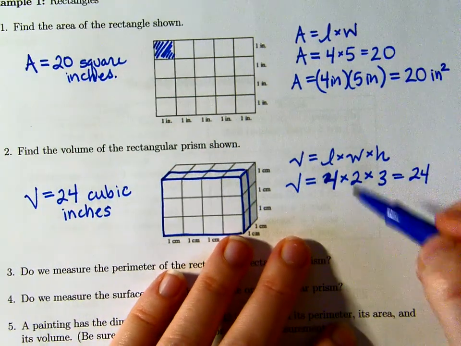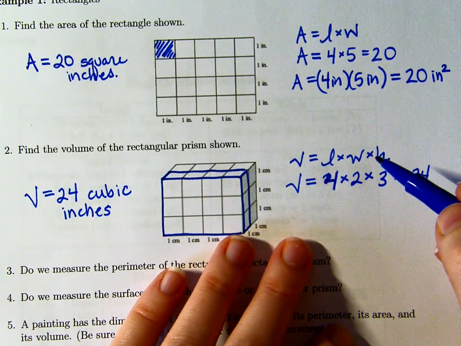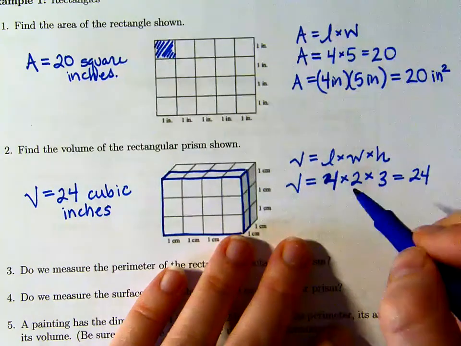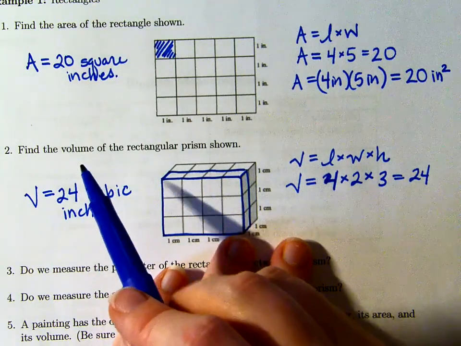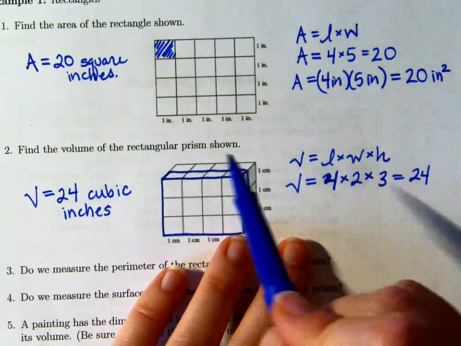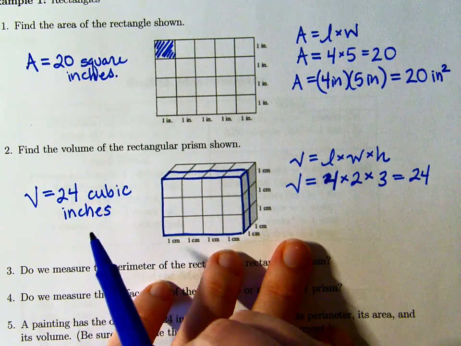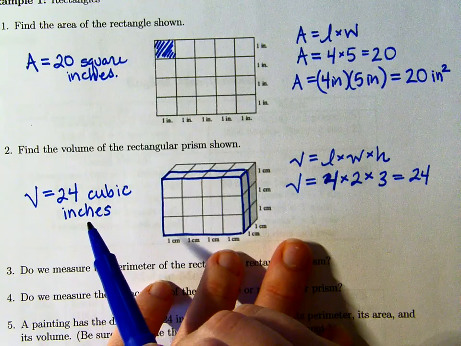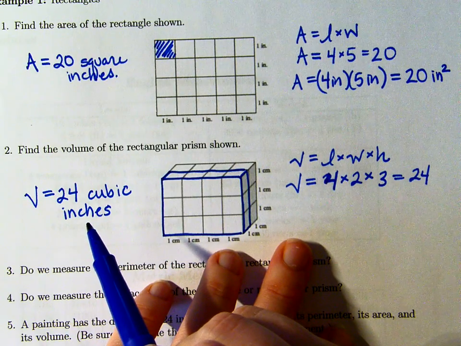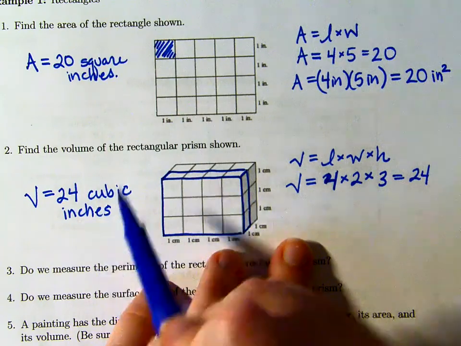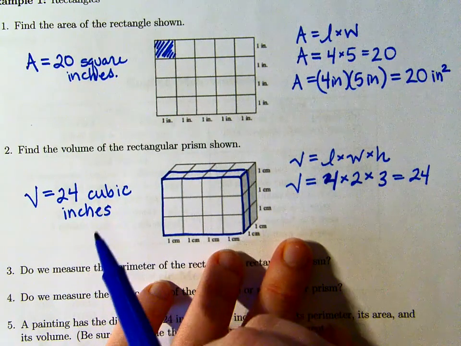Okay, so I look at this and I'm like, thank you for knowing the formula. That's wonderful. But I really want this written in terms of a good answer to this problem. Find the volume of the rectangular prism shown. 24 cubic inches is much more descriptive. It's all about the adjectives. There are 24 what? 24 cubes.